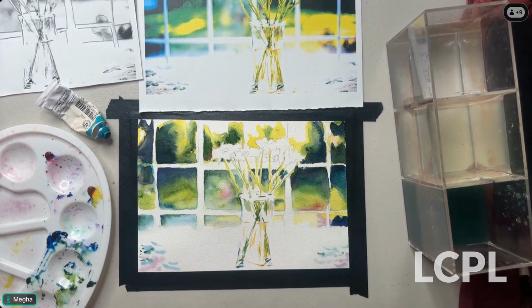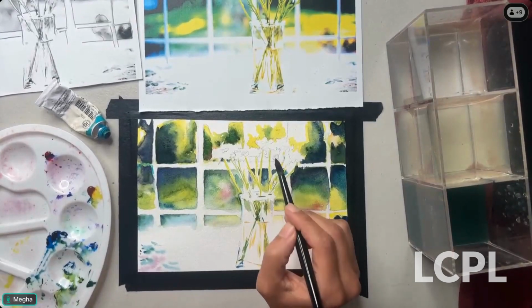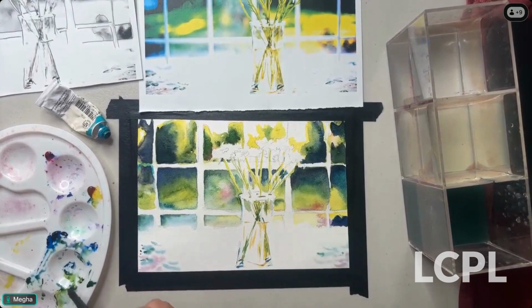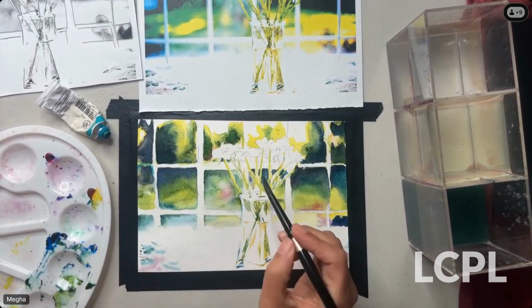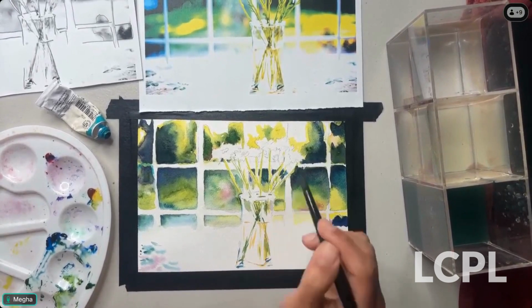All right. How do we do the flowers now? Okay, before the flowers, we just have small areas to finish. Once we are done, we can get into the flowers. I'm just going to fill in these again because they become light.